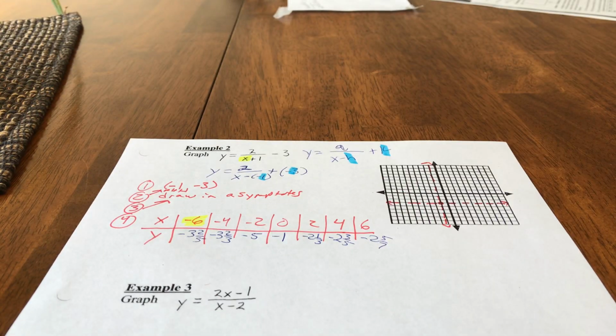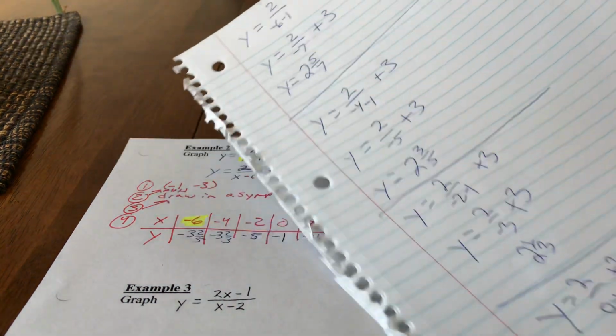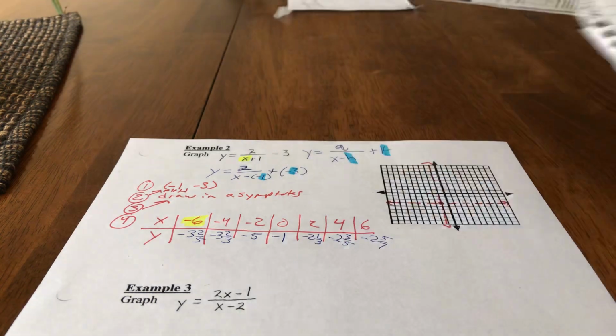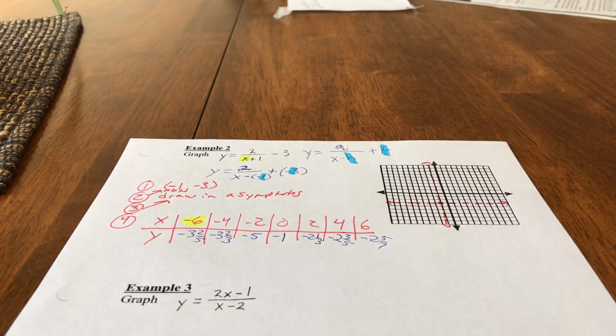You're going to have some fun with those fractions. Take your time, write it out. Like, look at all this work I showed on that other one. Sometimes, I'm just saying, sometimes it's faster to write all that out. I know you don't want to, but I'm telling you, it's faster.